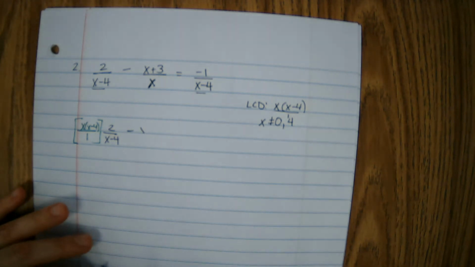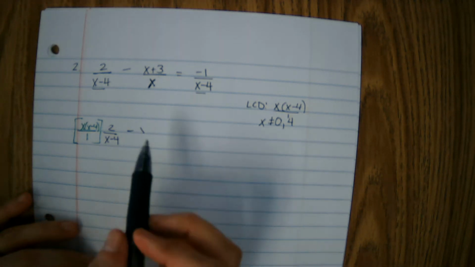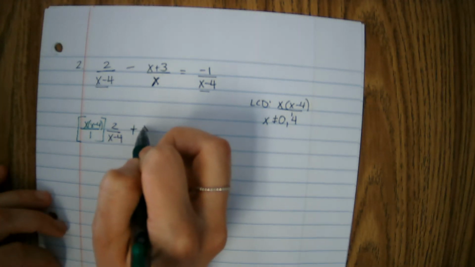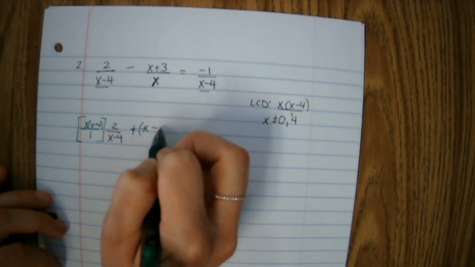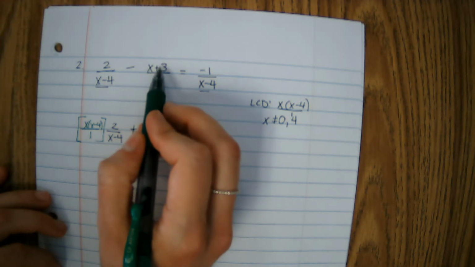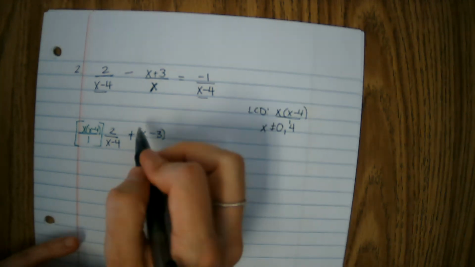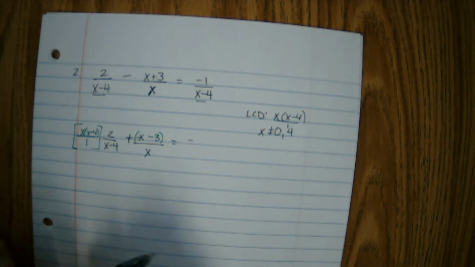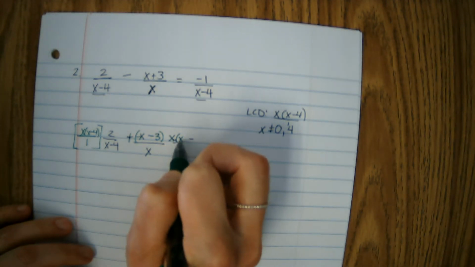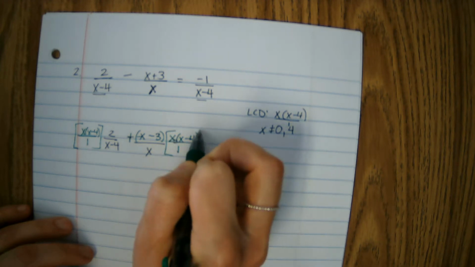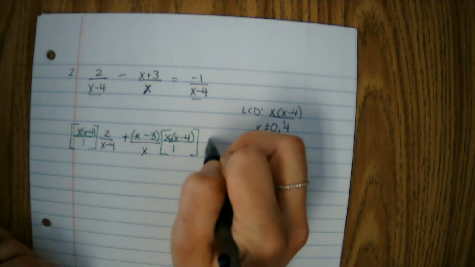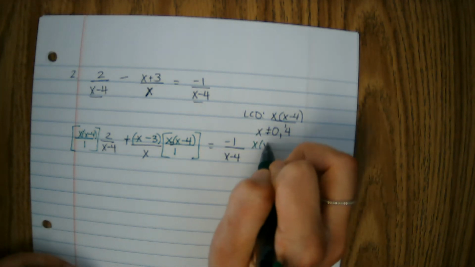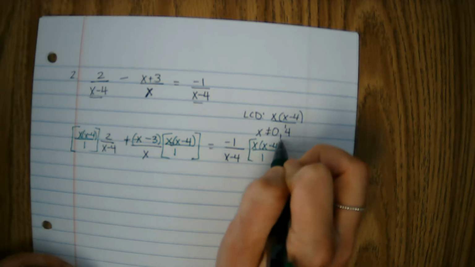Minus x plus 3. Now here what you could also do, as soon as you see subtraction, is change this to addition and make it negative x minus 3. So distribute it to everything that comes after that, over x equals negative, I forgot to multiply. So x times x minus 4 over 1 equals negative 1 over x minus 4 times my LCD, x times x minus 4 over 1.